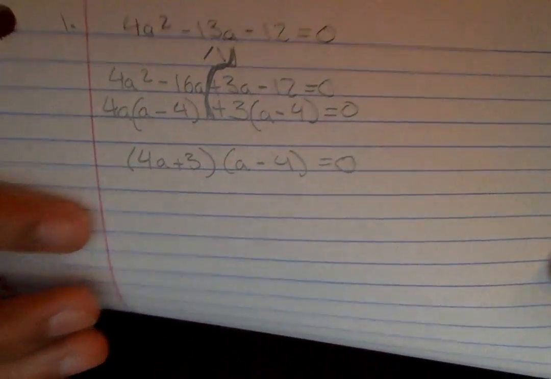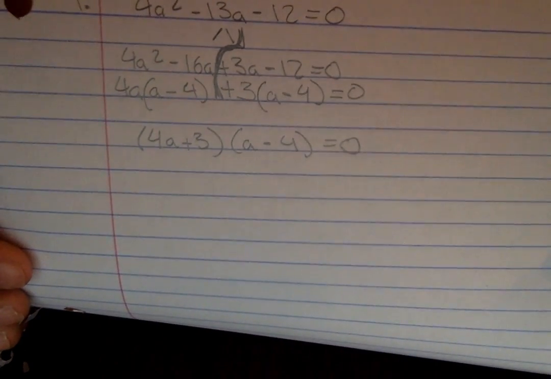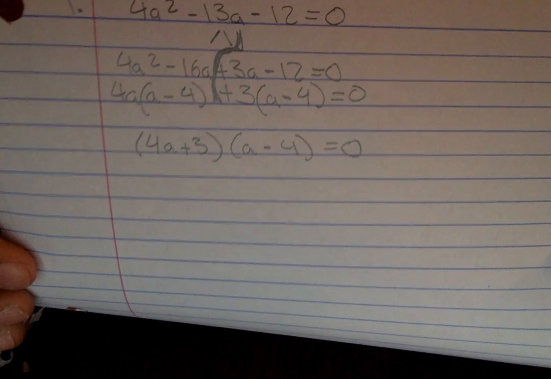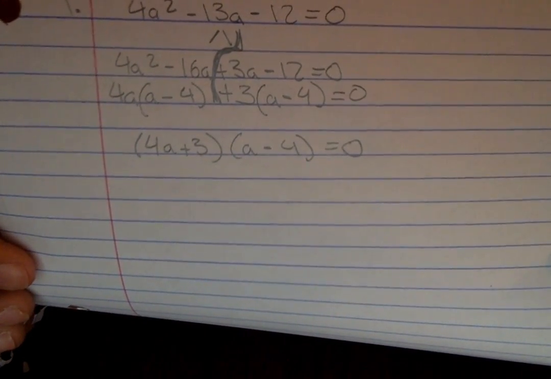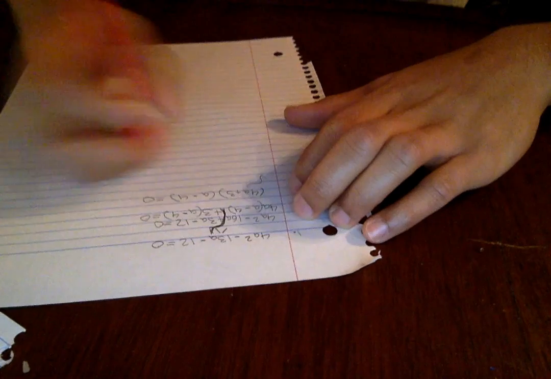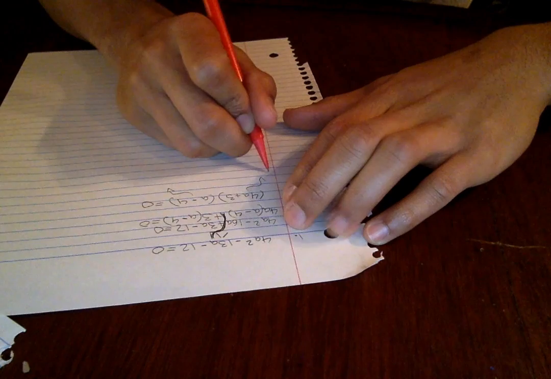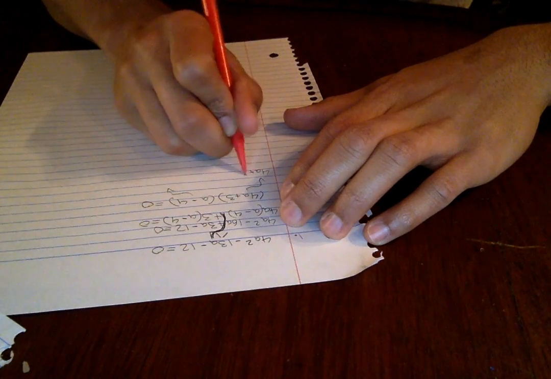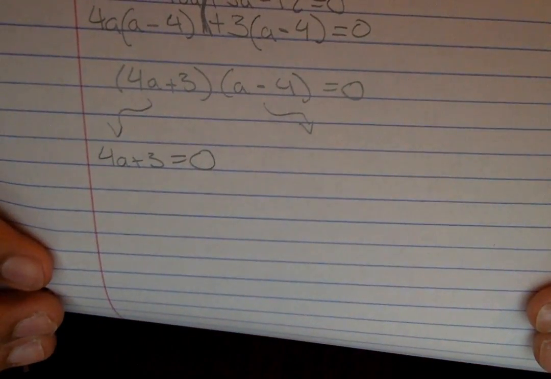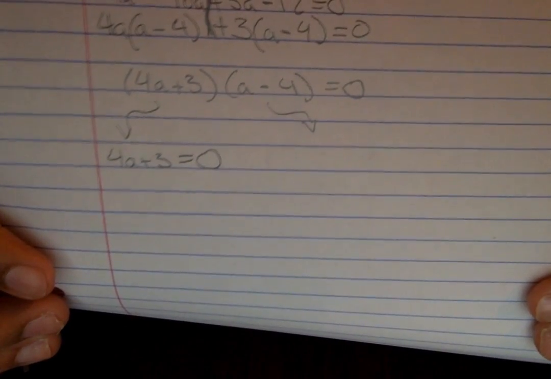Now, these two in parentheses are going to give you the value of a, and that's what we're looking for. So you need to use what's in the parentheses to solve for a. So you set them up like smaller equations. And the first one, we're going to do the first one in the parentheses. So 4a plus 3 equals 0. Again, we're just going to write it like that. And the first part of the problem is very simple. Actually, this entire process is very simple.